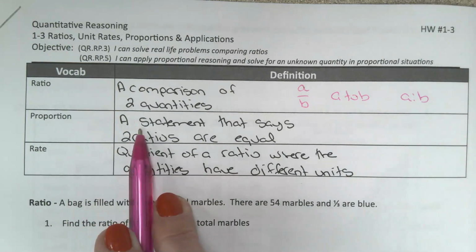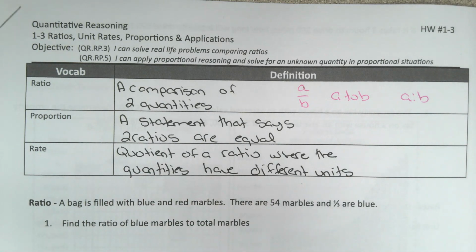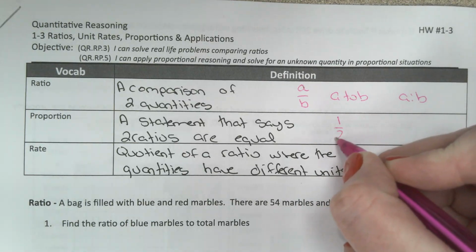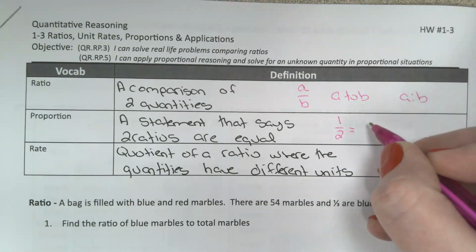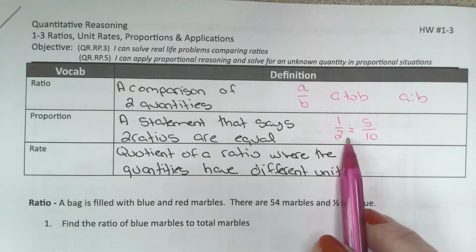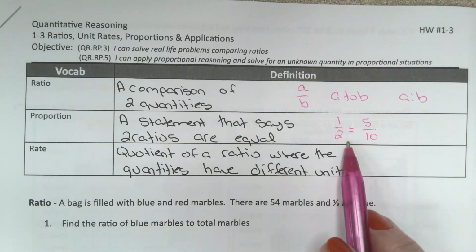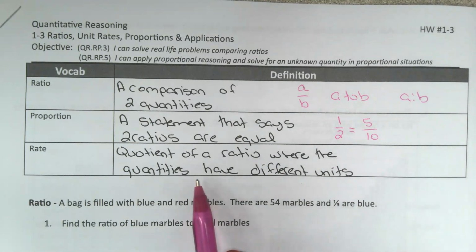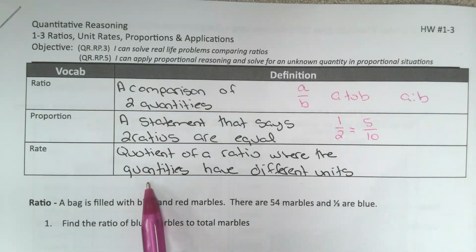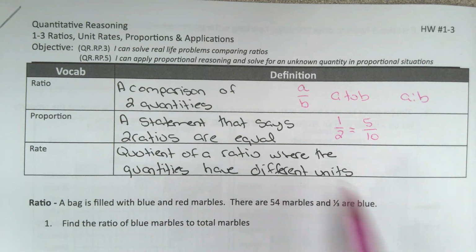A proportion is a statement that says two ratios are equal to each other. So that would be the same thing as saying like 1/2 equals 5/10. So there's definitely an equal sign, and we have a fraction on each side of it. A rate is a quotient of a ratio where the quantities have different units.